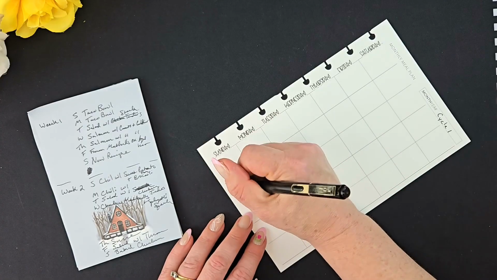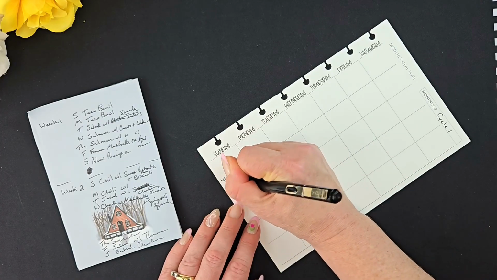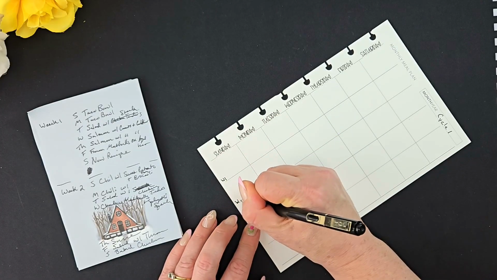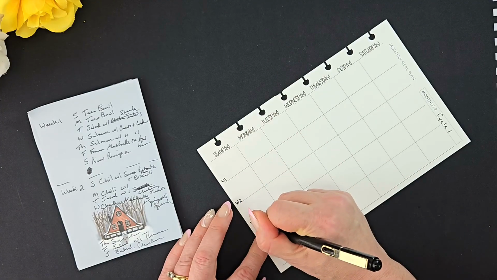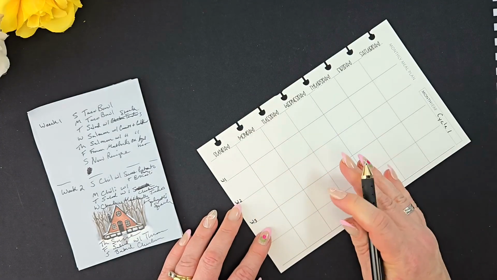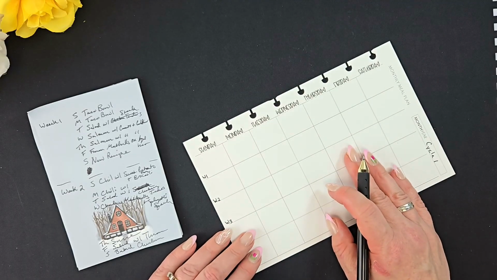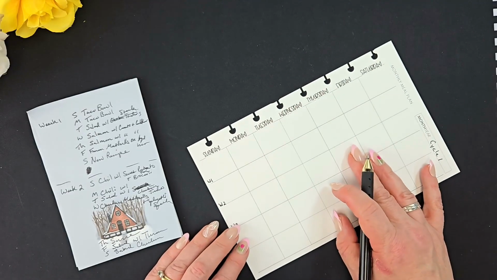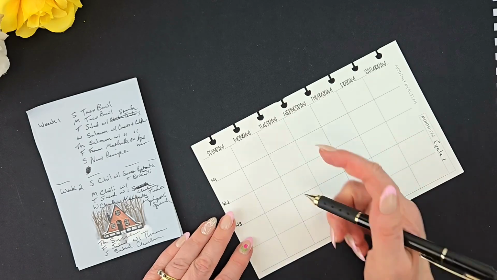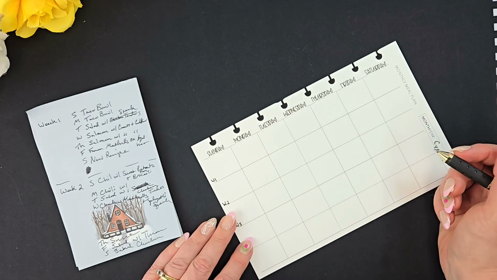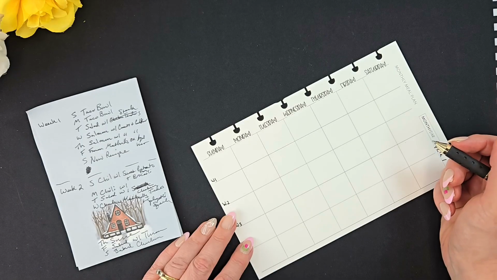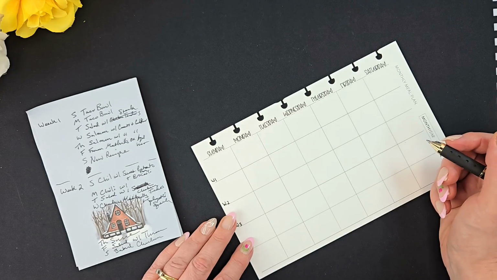I think I might just very small write W1 here. You guys, I have the worst handwriting, sorry. W2, and it's worse on camera, of course, because I'm doing all this at a kind of awkward angle, trying not to put my head in the camera. So, cycle 1, you're going to see that I have purposefully built in repeats because that's what works for my family. That's what works for me.